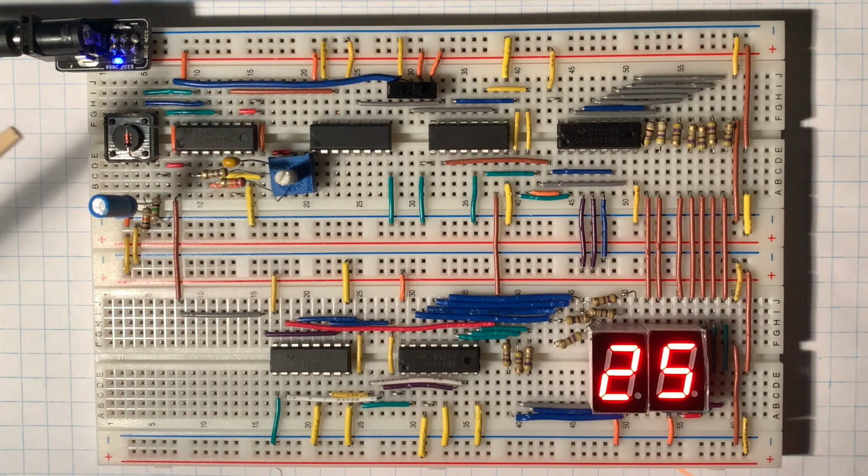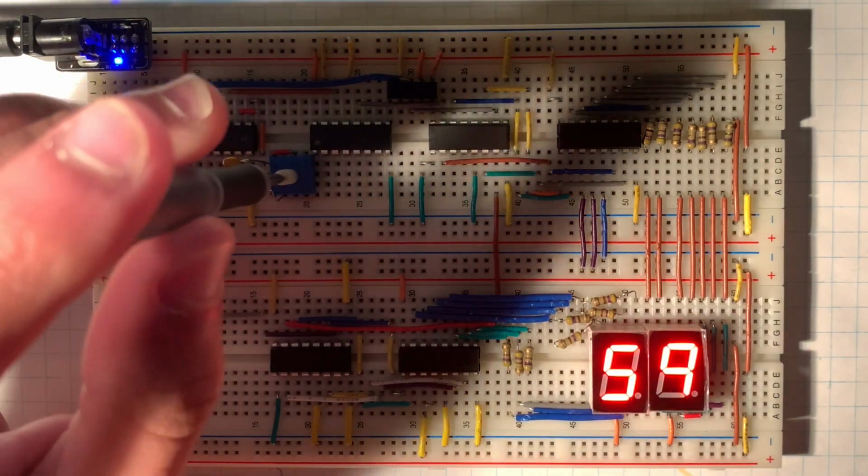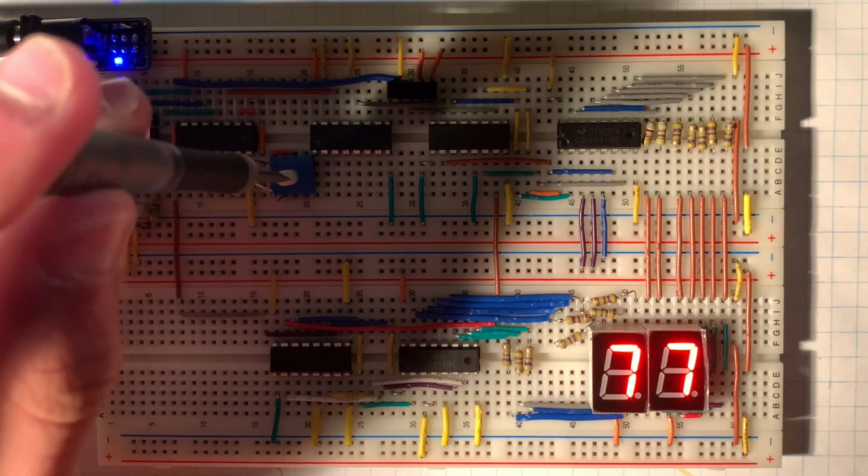Here is my final counting circuit breadboard prototype. A step-by-step process of this build will be explained in this video, from an analog input to a NAND gate oscillator all the way to a 7-segment display.